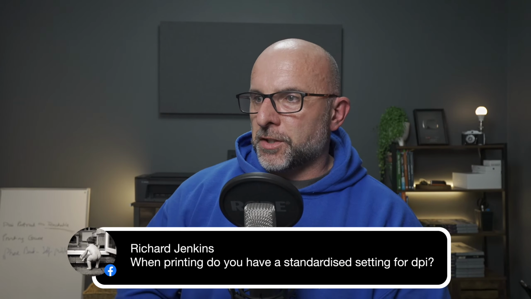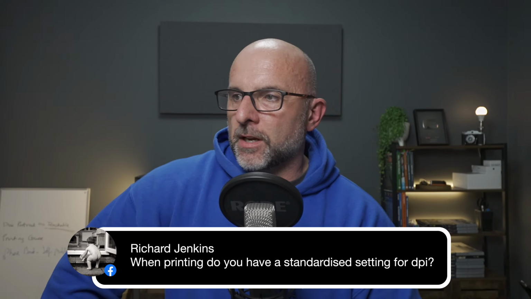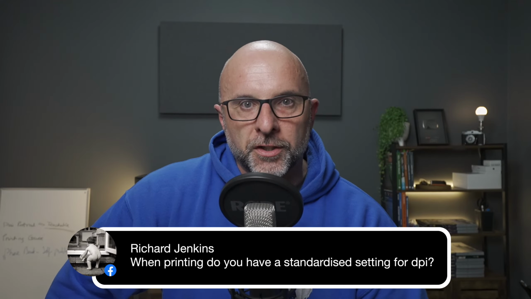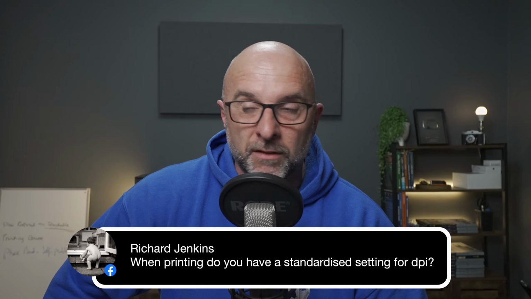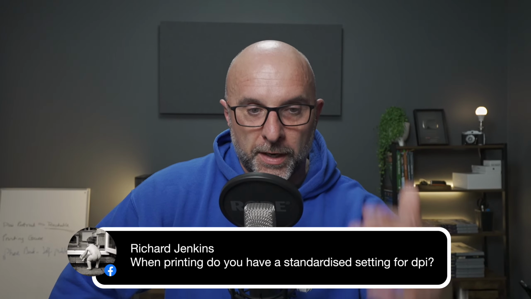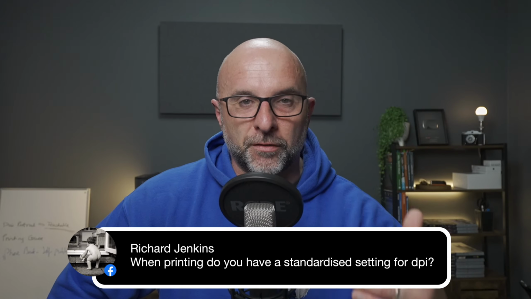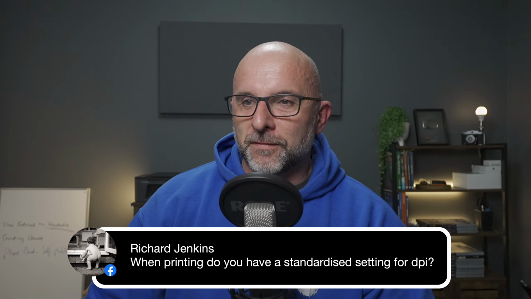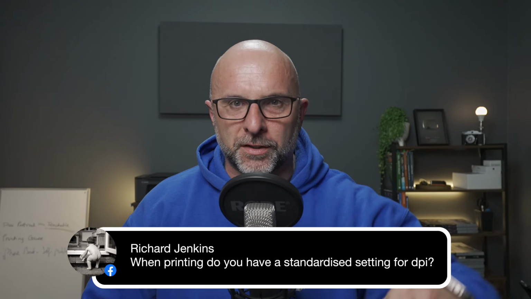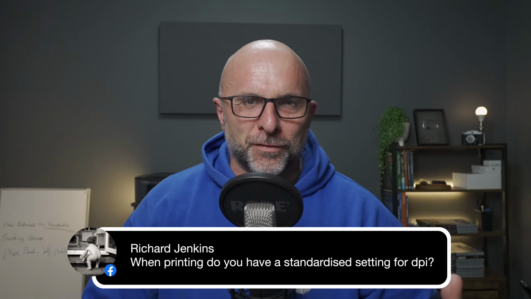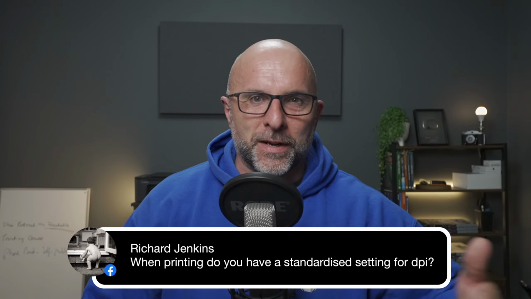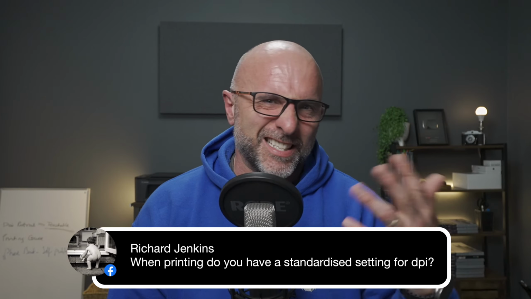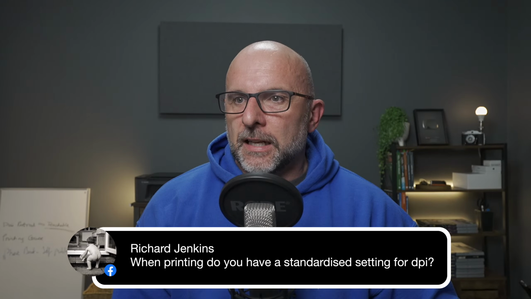Richard Jenkins, when printing, do you have a standardized setting for DPI? My images generally, when I do a raw conversion, I've always done at 240 pixels per inch. So when it comes to the printing, I always set it to 240. I think I have anyway on there. I've had people before say, oh no, change it, put it to 300. My image is already 240. I can't add pixels per inch to it. It's already 240, but 240 is what I go for. I mean, 240 to 360, are you really going to notice any kind of difference?